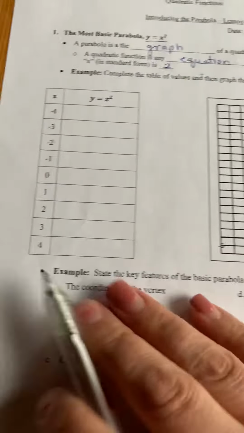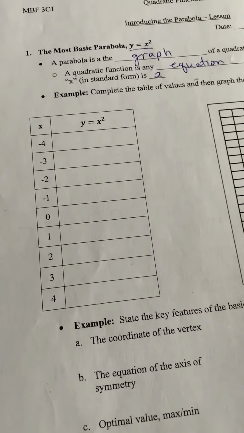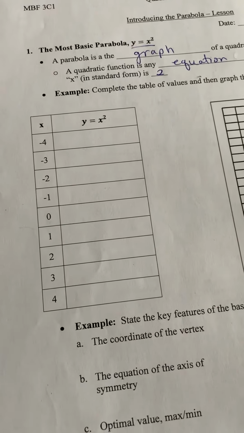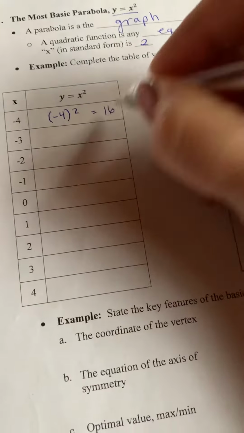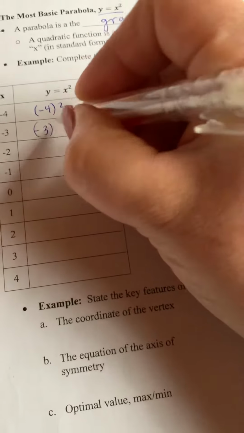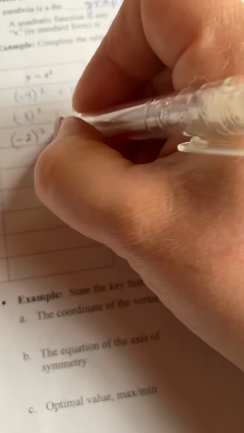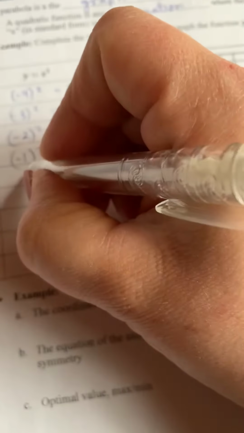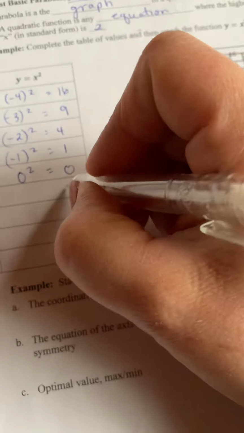So what we're going to do is complete a table of values because I know how much you like that. I know what x equals, and I want to find out what y equals. So y equals -4 squared, we're talking 16. -3 squared, we're talking 9. -2 squared, we're talking 4. -1 squared, and we're just going to keep going.